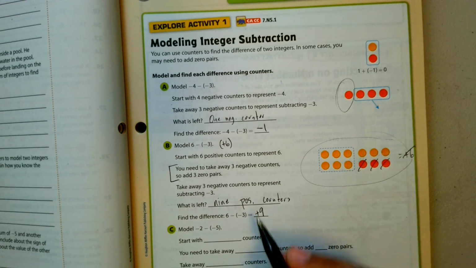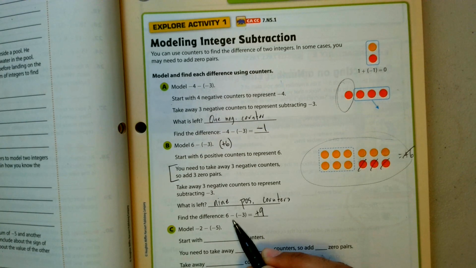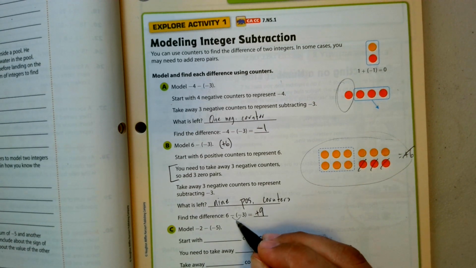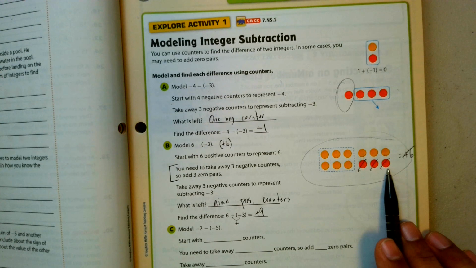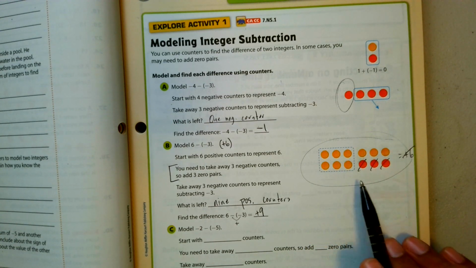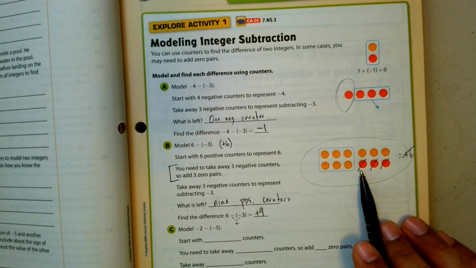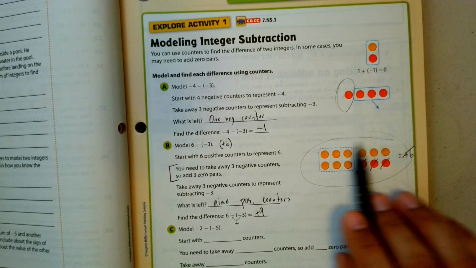But what I want you to notice is some students get this, some students take a while to see this little shortcut: if you're subtracting a negative number, you are essentially adding that positive. You're adding that absolute value. So that's a little trick that you can use. But using counters helps us understand that in the physical world that we live in, it does actually work.